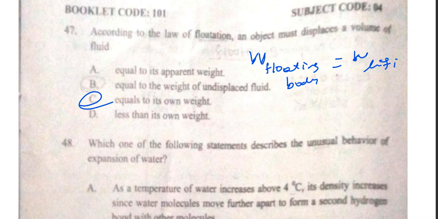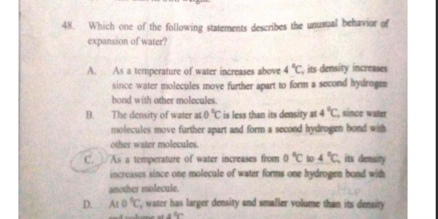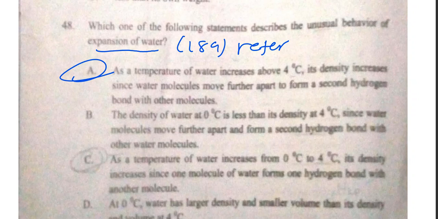Question number 48. Which of the following statements describes the unusual behavior of expansion of water? Refer to Grade 9, page 189. Then the answer is this one.